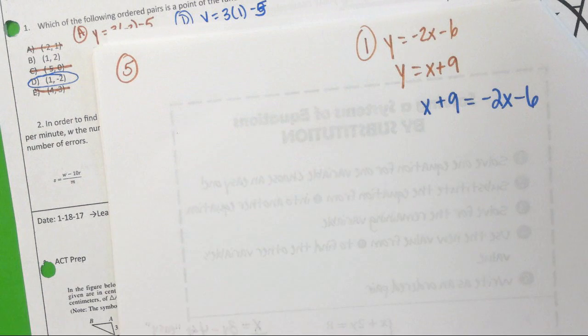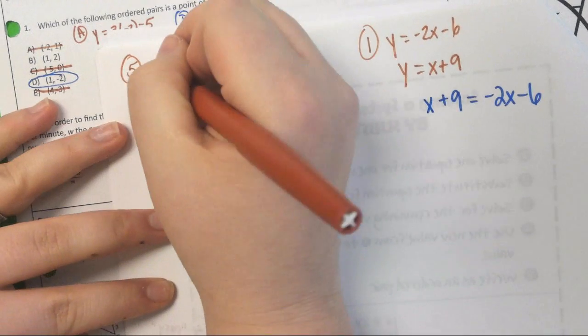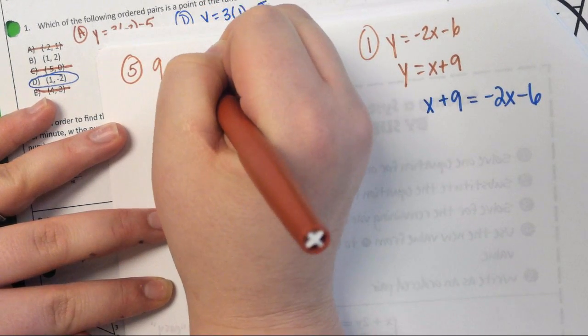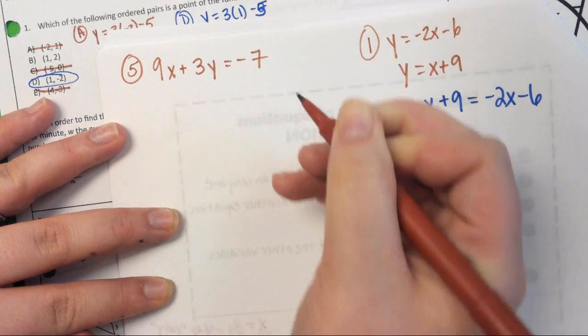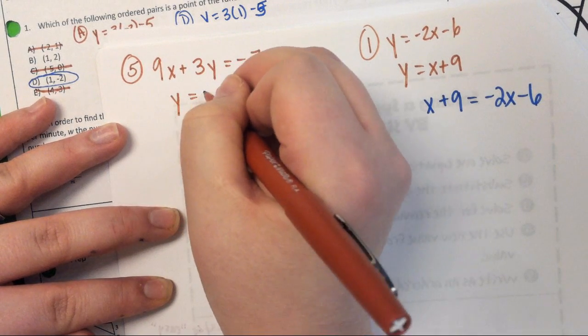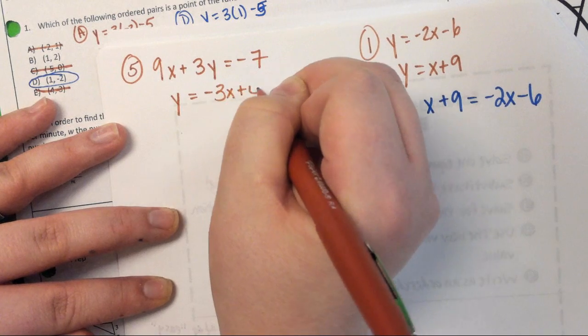Okay, number 5 from the flip-flop says 9x plus 3y equals negative 7. And it also says y equals negative 3x plus 4.